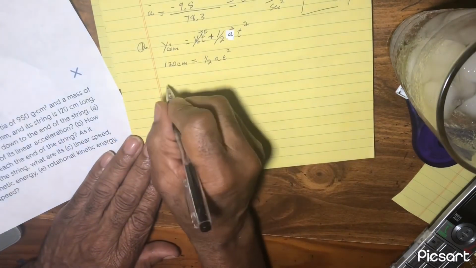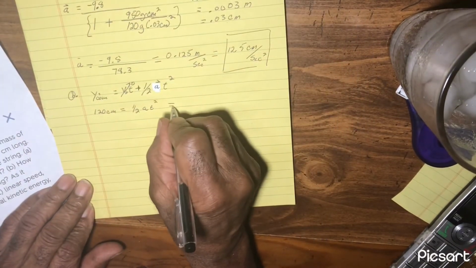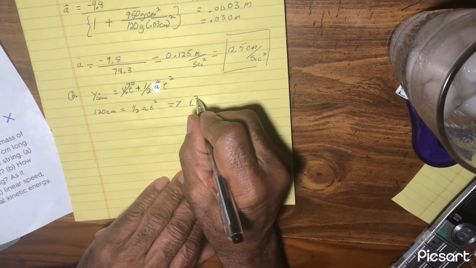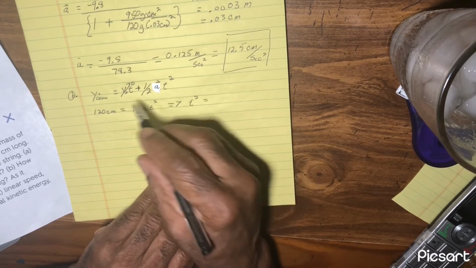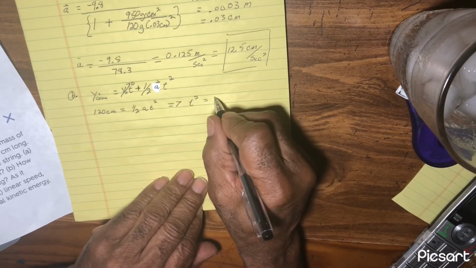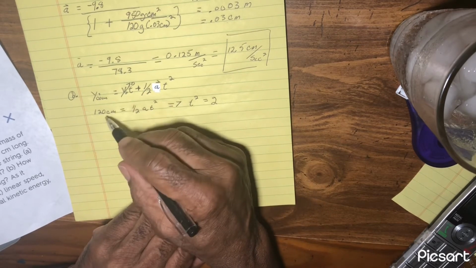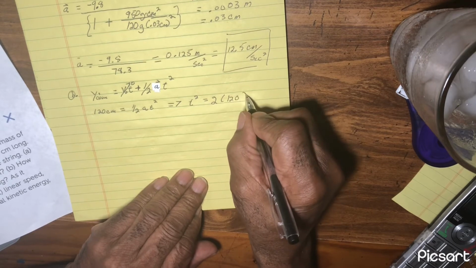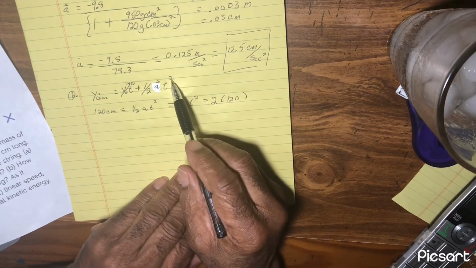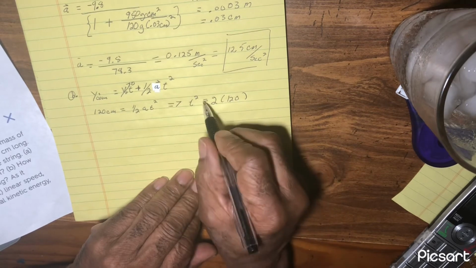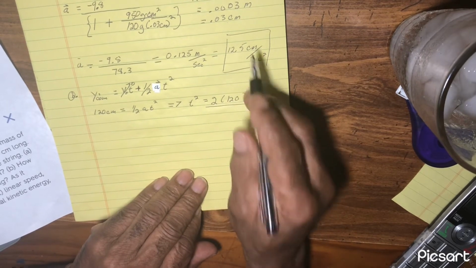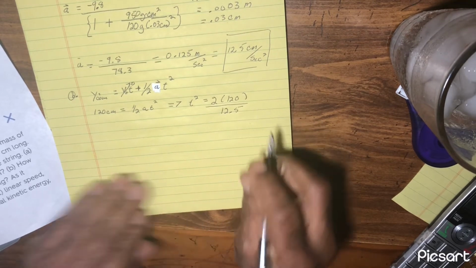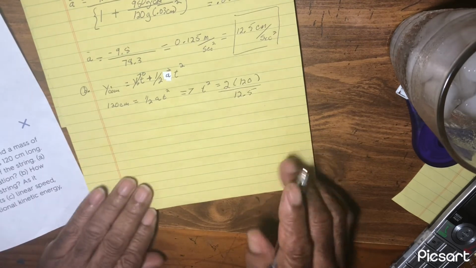And this will go to t squared is equal to 2 times 120 divided by 12.5. We know this is going to come out in seconds.